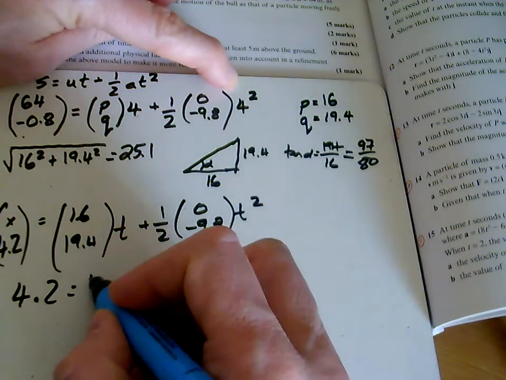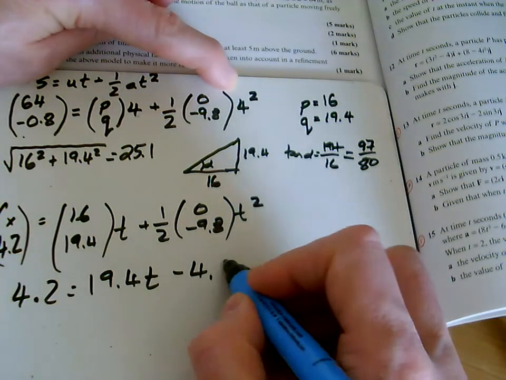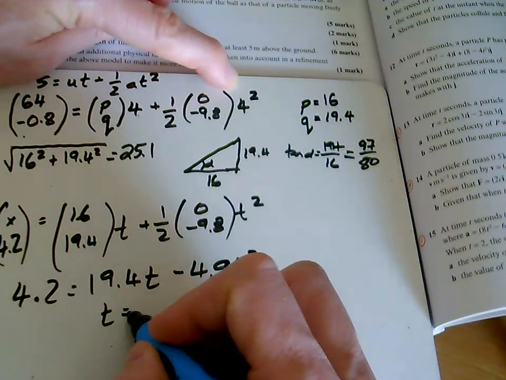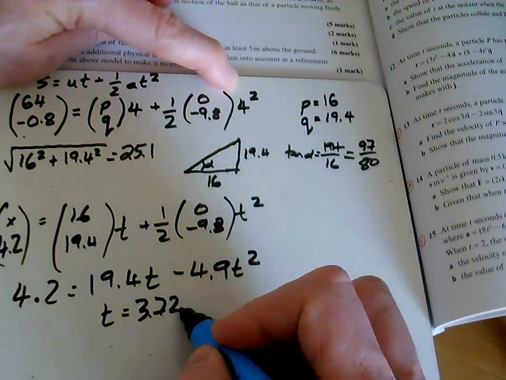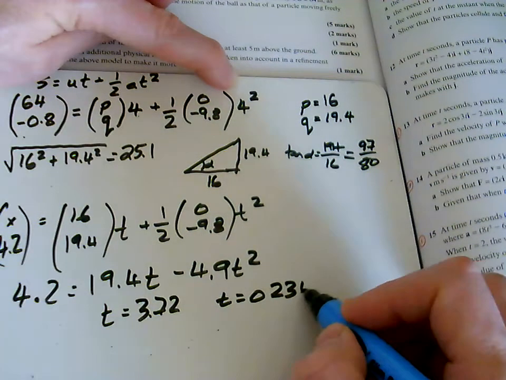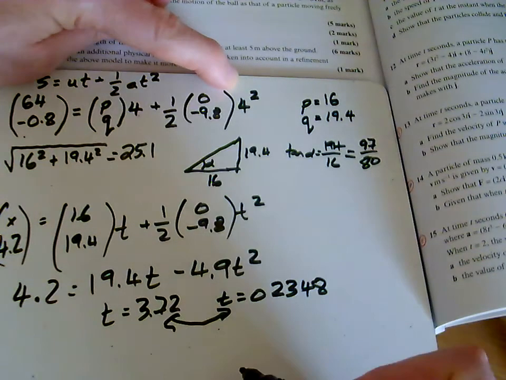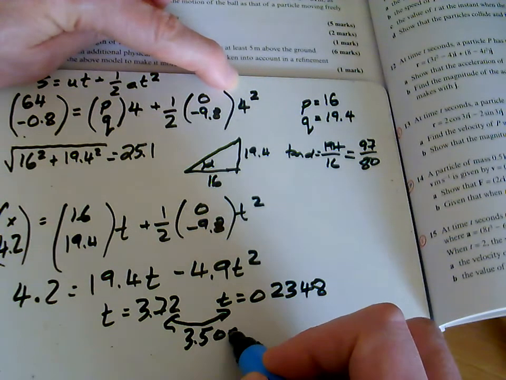So what I've got here is a quadratic equation to solve, just along the bottom. So minus 4.9 t squared. If you solve that quadratic equation, then you're going to get two answers. When is it actually equal to 5 meters above the ground? And so the two answers you're going to get are 3.72, and the other one is 0.2348. So this one's on the way up, this one's on the way down, and the question is, how long is it above the 5 meters? So the difference between those two is 3.5 seconds.